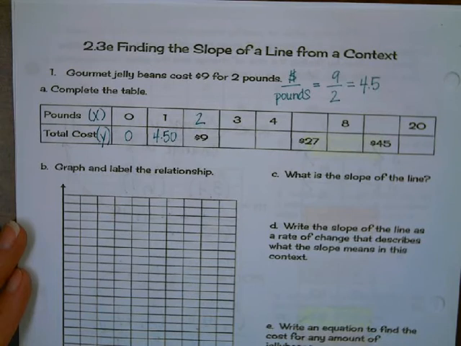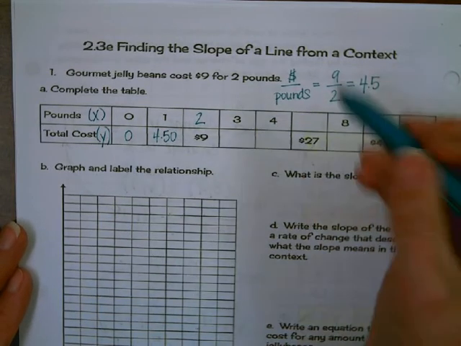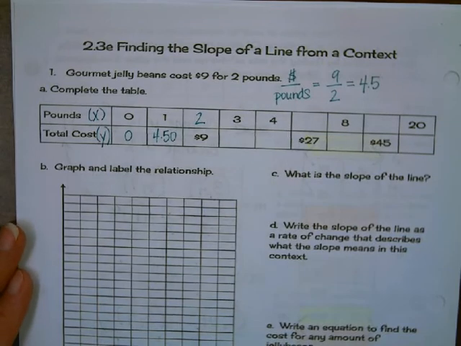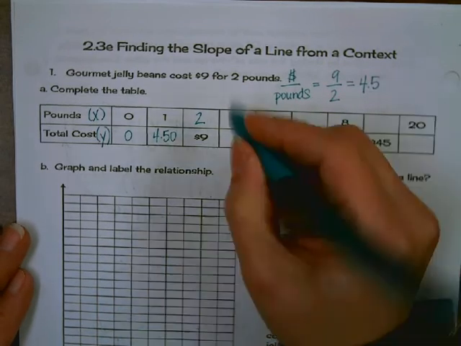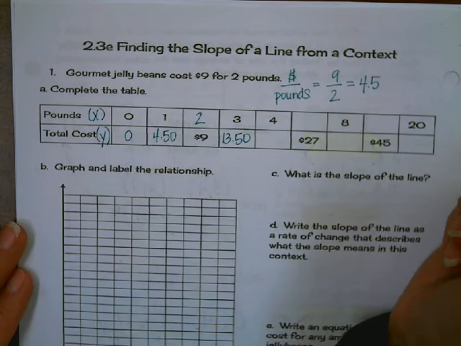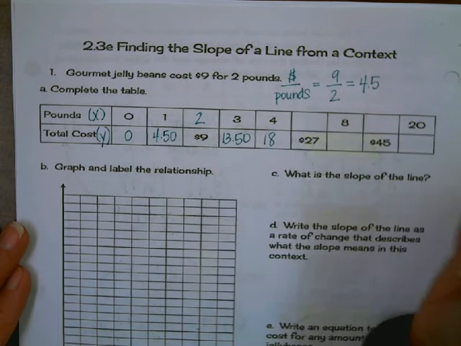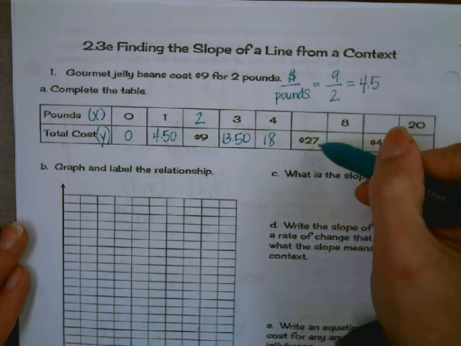Now this is where you can start to use your calculator if you need it, and you can go ahead and figure out and fill in the rest of the table. If we fill in 3 pounds of candy, it's going to be $13.50. If I buy 4 pounds of jelly beans, it's going to be $18. Well, now this one's tricky.